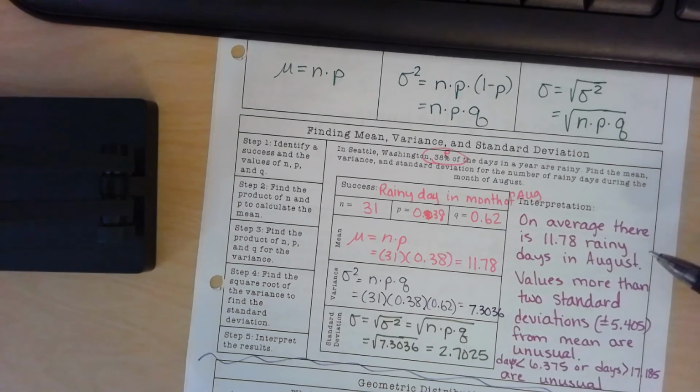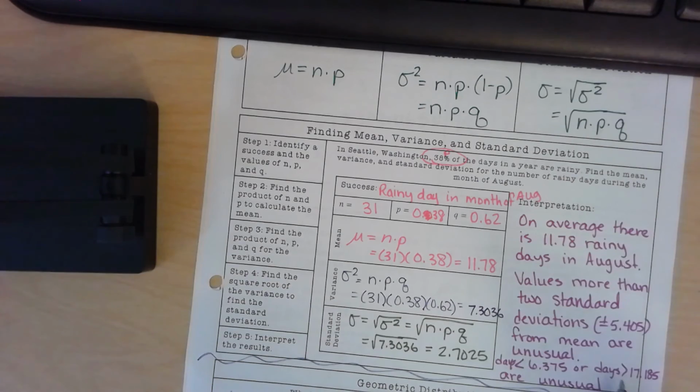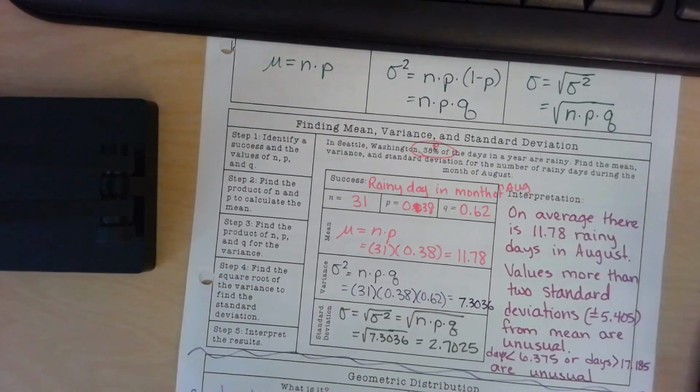So on average, there are 11.78 rainy days in August. Values more than 2 standard deviations, plus or minus 5.405 from the mean, are unusual. So days less than 6.3 or greater than 17.18 are going to be unusual. So if you're trying to decide if you're going to be visiting there while it's raining, you can decide, well, it could be less than 6 days. That's going to be an unusual situation. More than 17 days is going to be an unusual situation. Okay, that's all of the sections.